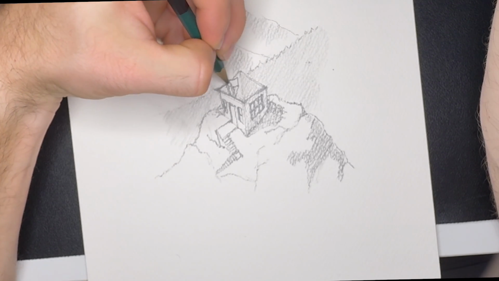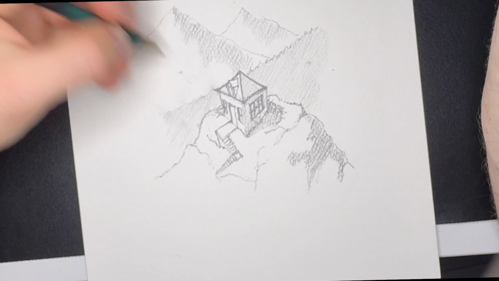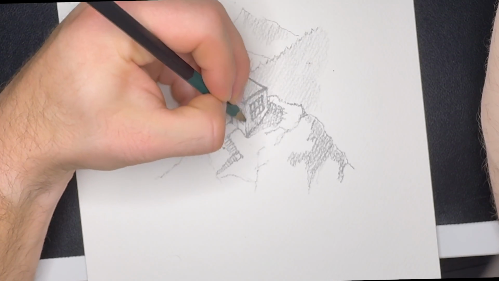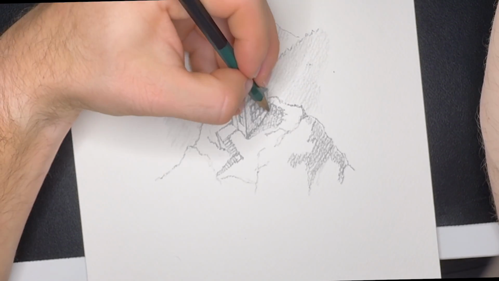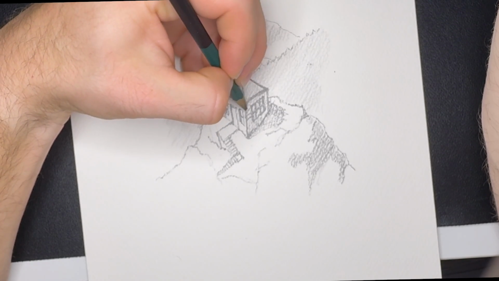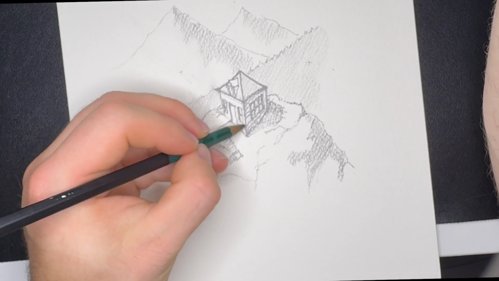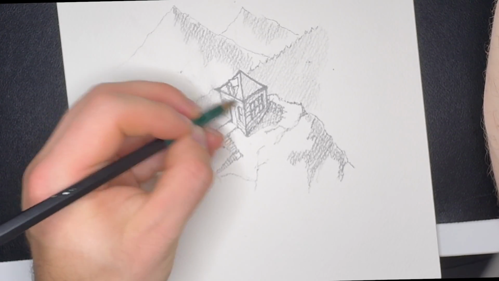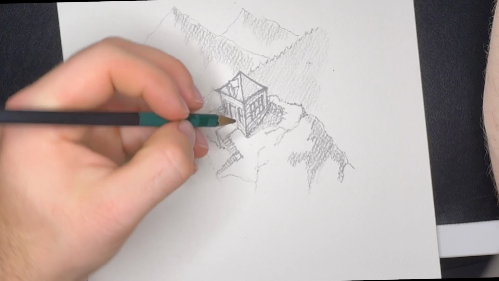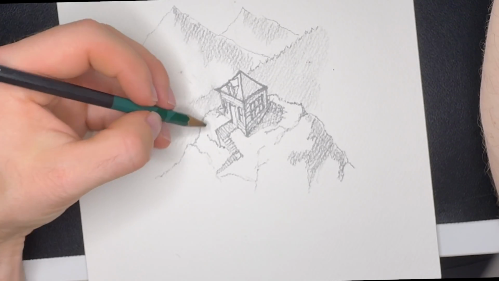We also can darken in the lines of our cabin to make it stand out a little bit more. Add some horizontal boards here, give it some texture. And maybe some texture and stone on our path.